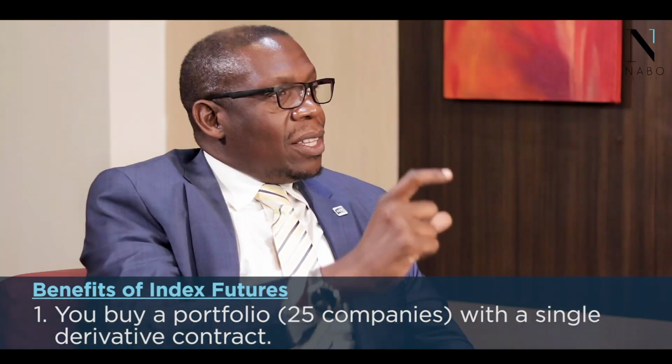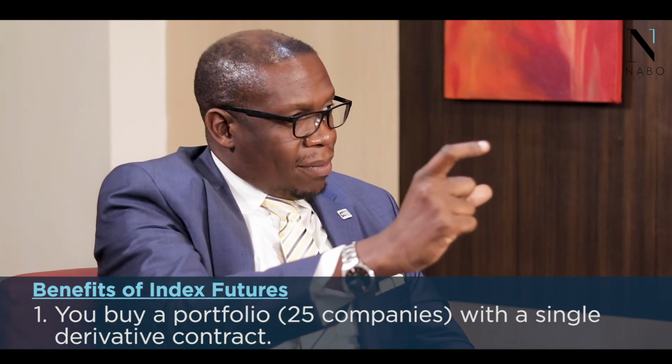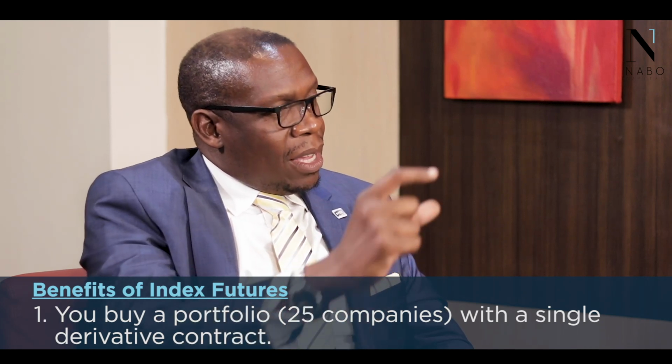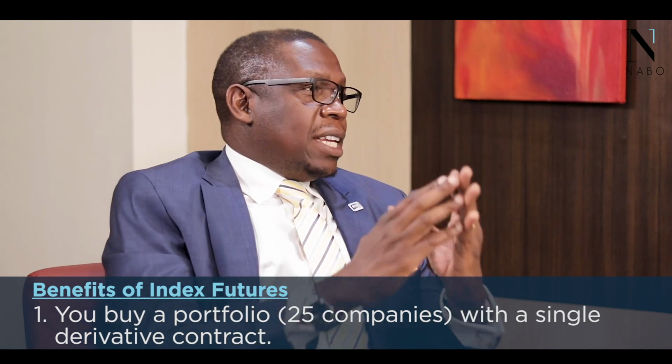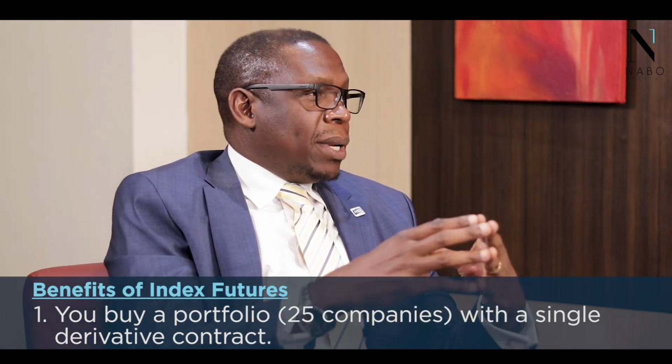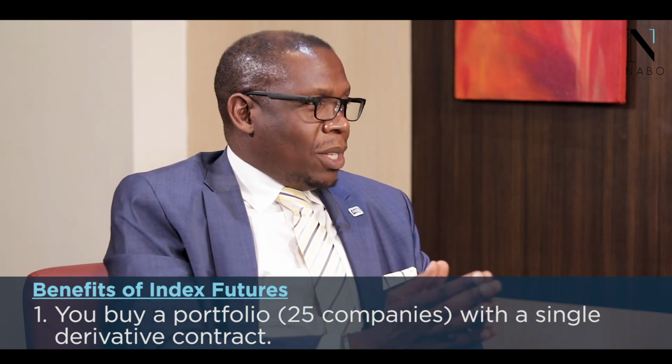So if you have Safaricom, it's about 40% weighting. That index will track that weighting and also track the value of Safaricom and the volume it trades. If it's Breweries, and so on, it'll track your weighting. It tracks the volume that you trade, the liquidity, the price, and the constituents. So we have provided, in one contract, a portfolio of the 25 most active companies on the exchange.